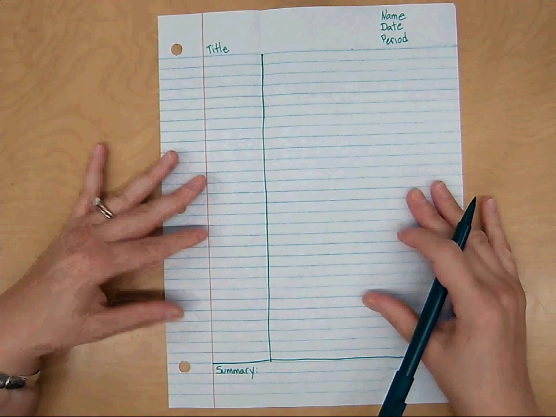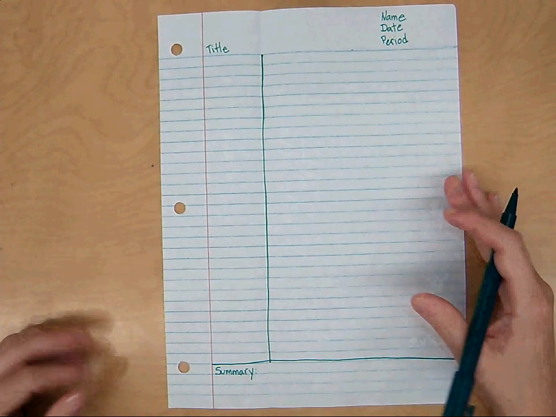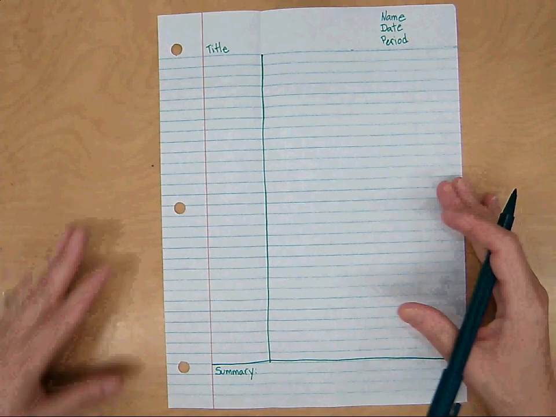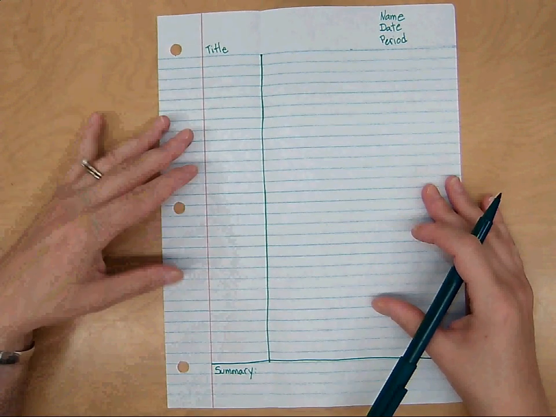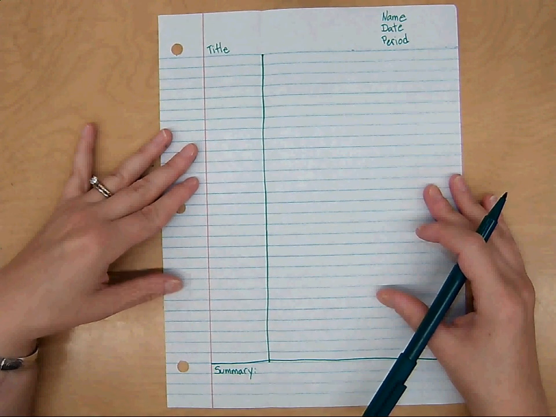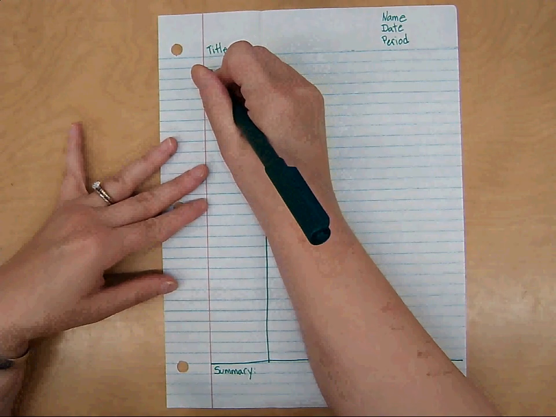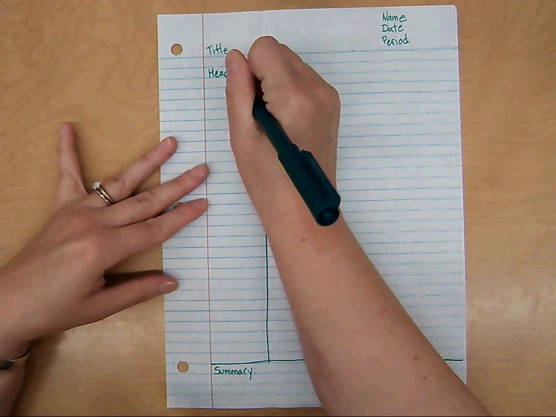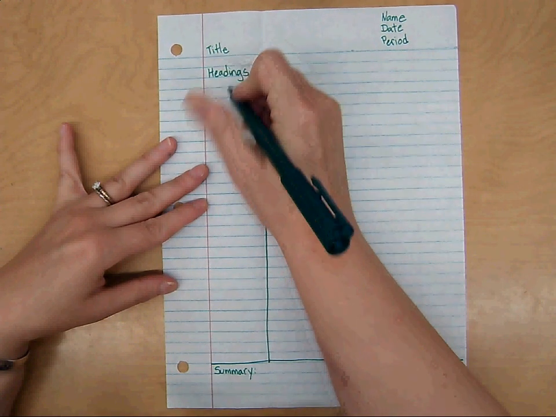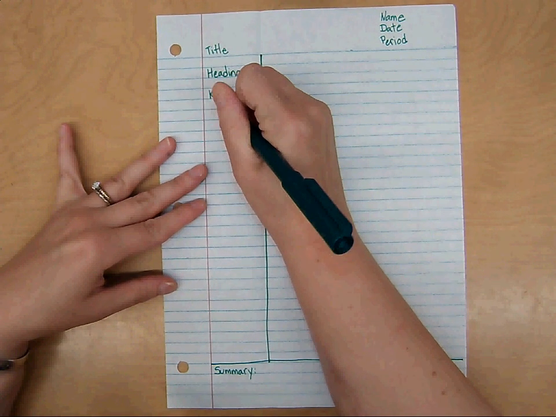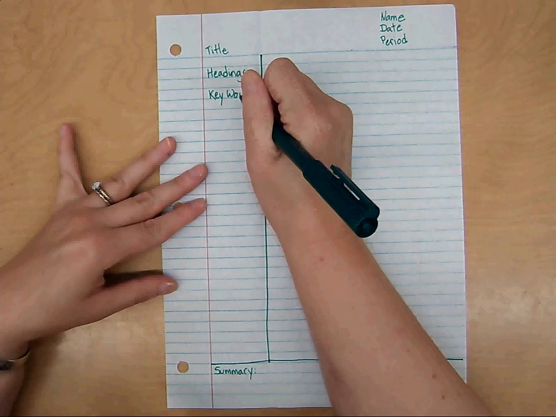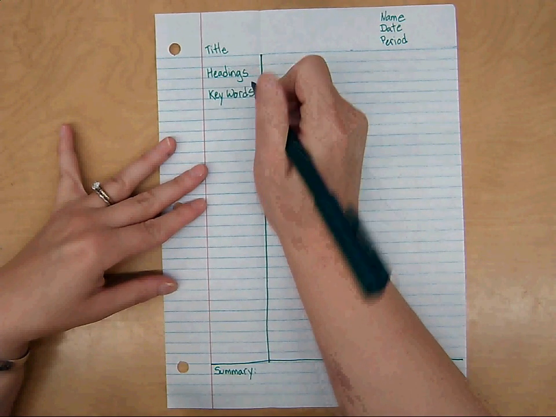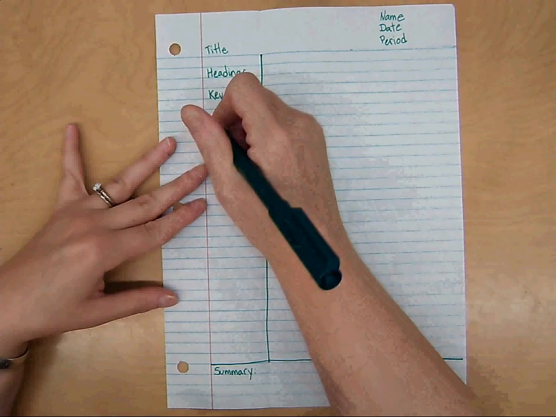Now we're going to talk about what goes in each section of the Cornell Notes. On this side, we're going to put very general information. We might put headings, or key words from what we're taking notes on. This is also the place for vocabulary.